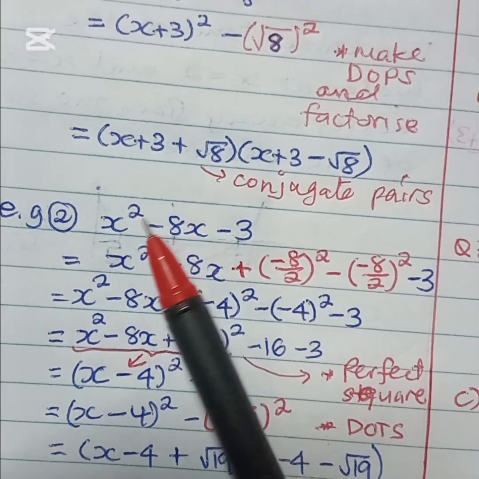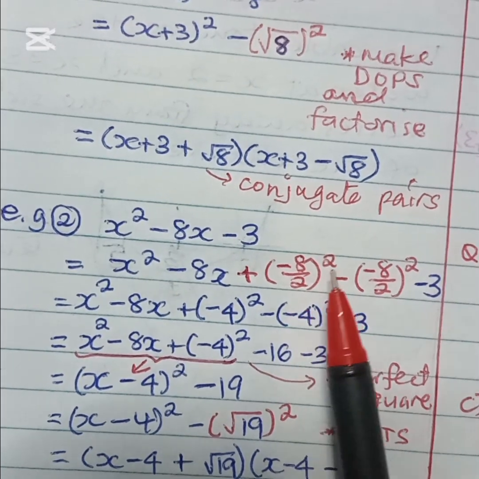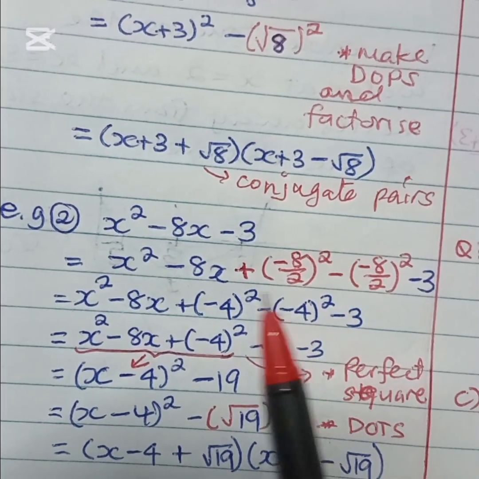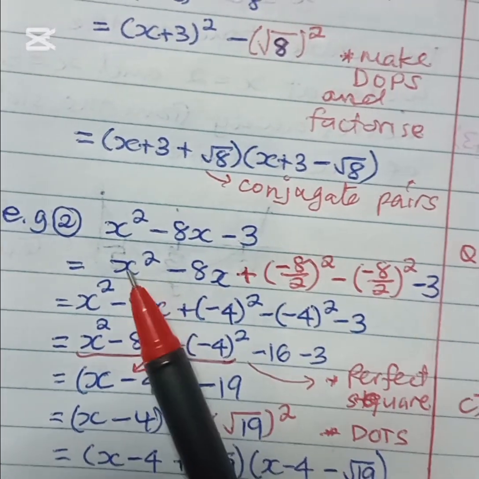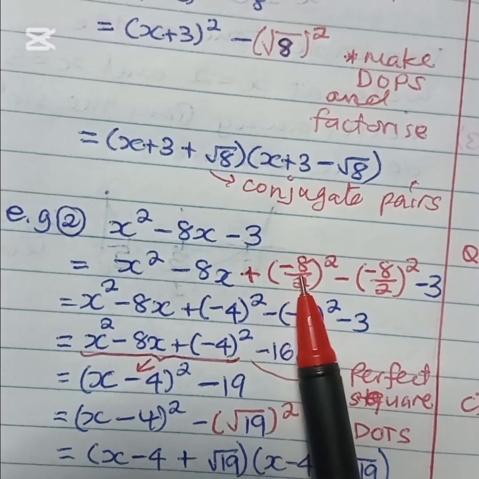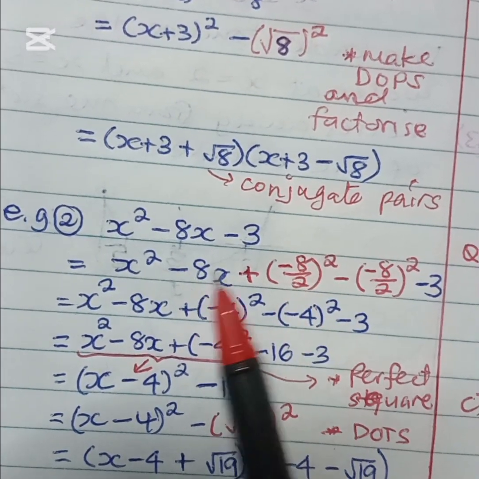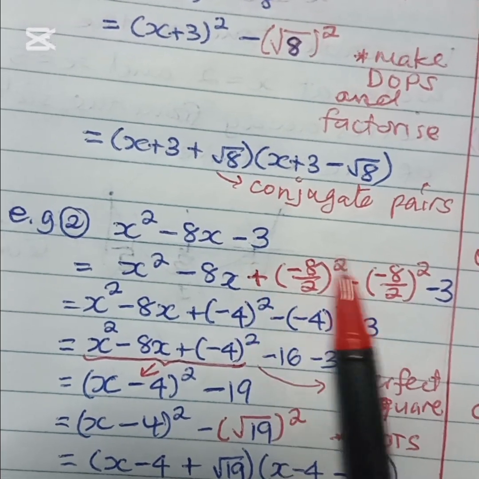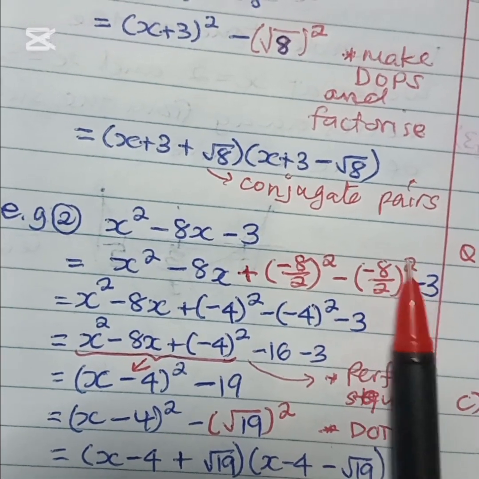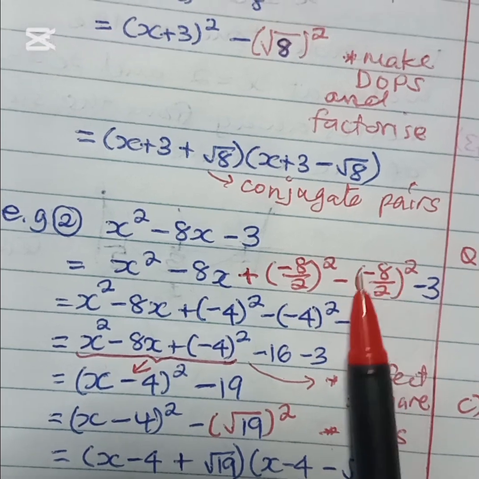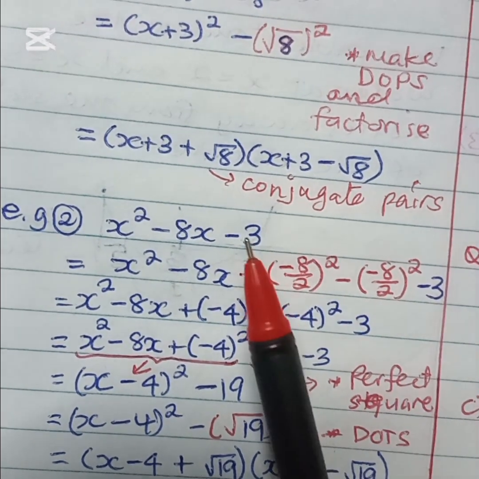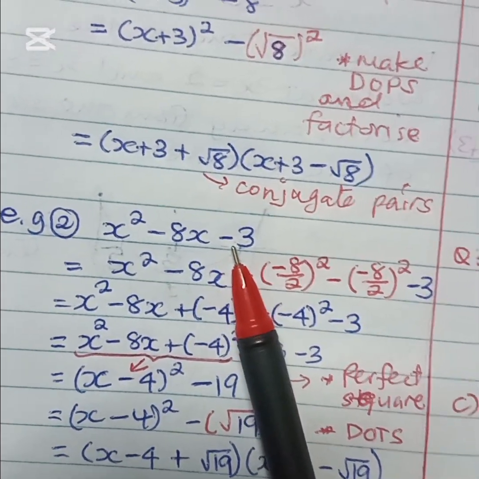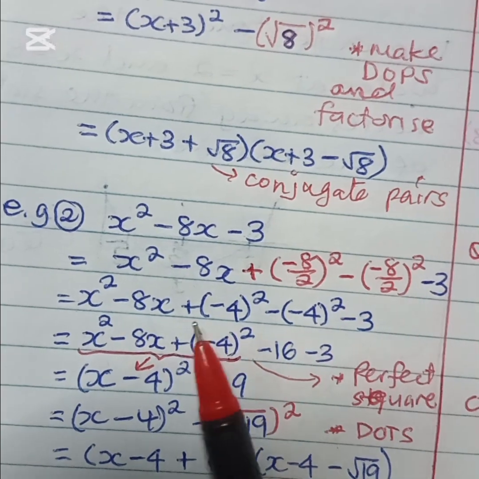Our b is negative 8, we half it and we square it. So this completes the square from x squared minus 8x plus half of negative 8 squared. And of course, once we add it, we must also subtract the same thing so that we do not change the whole expression. And we complete with the c value, which is minus 3.